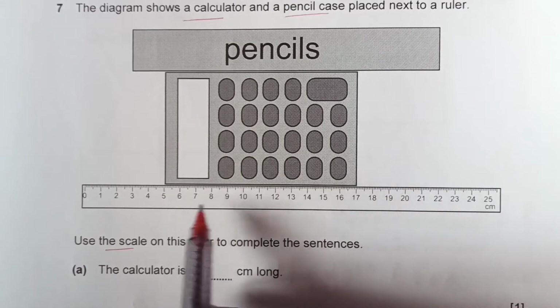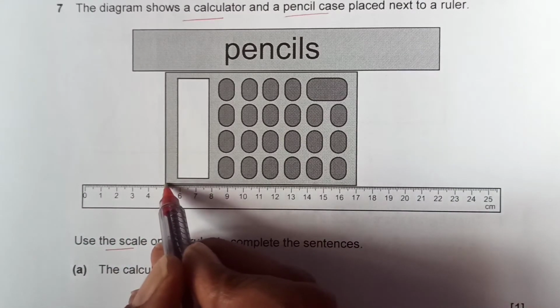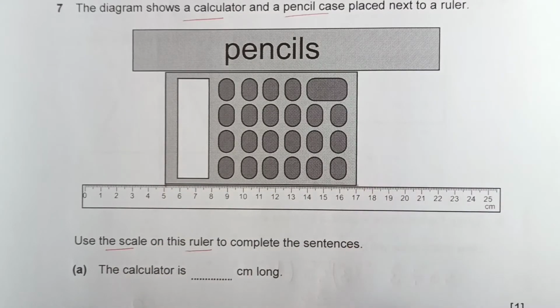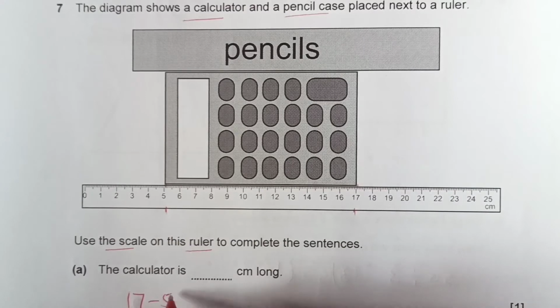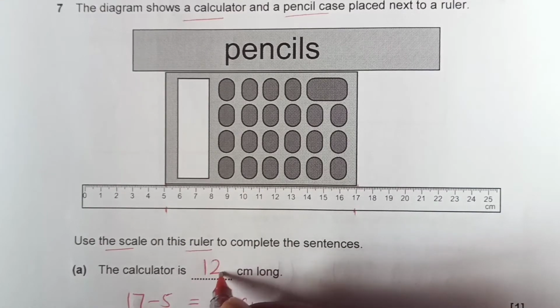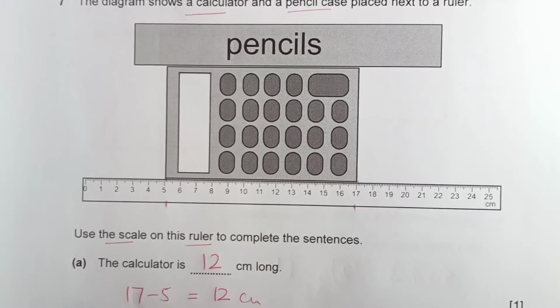It is placed in the middle. It is not starting from 0. So it's here. This is 5 and this is 17. So 17 minus 5, it is 12. So it will be 12 centimeters long. So in this gap we will write down 12.